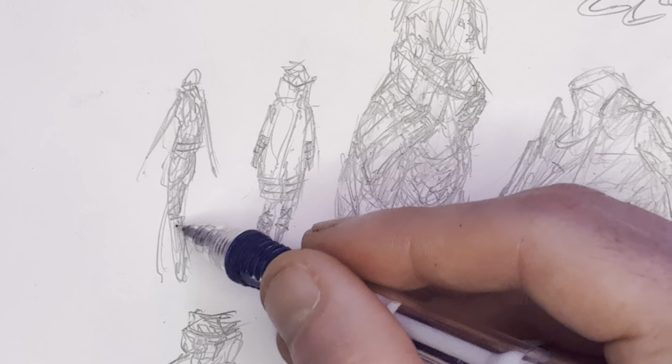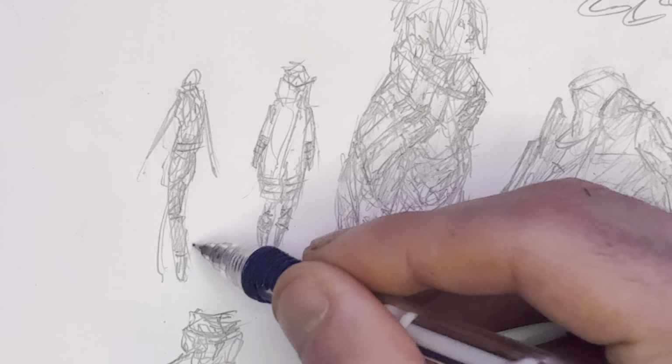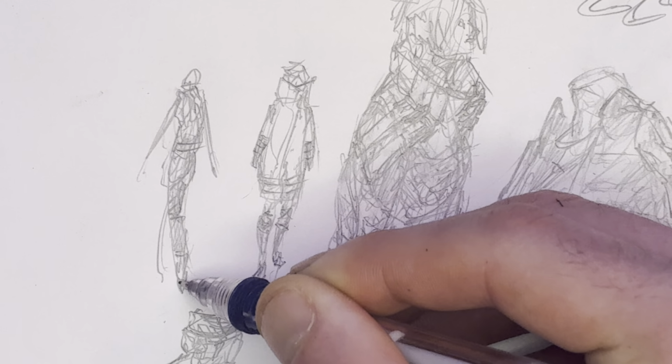Not even high boots. The bottom of the pants are just not textured. High heels.